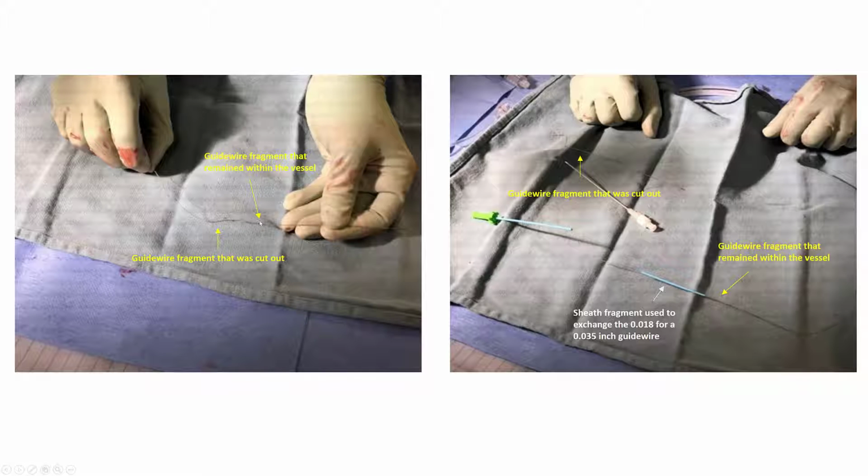And this is what came out. This is the kinked wire fragment, and this is an illustration of getting the sheath and then cutting the distal portion of the sheath and using that over the remaining part of the micropuncture wire to get into the vessel and then exchange for a 0.035 inch guide wire.